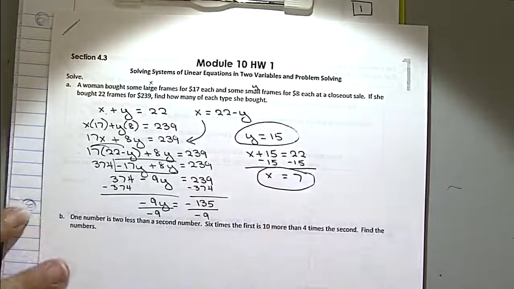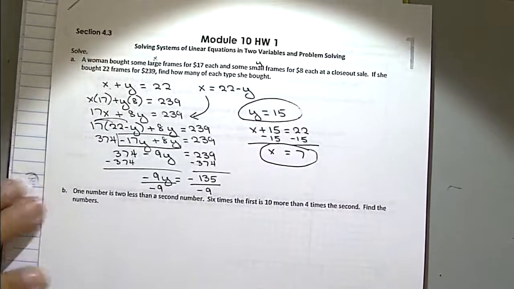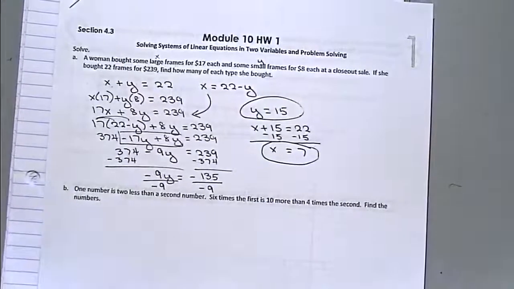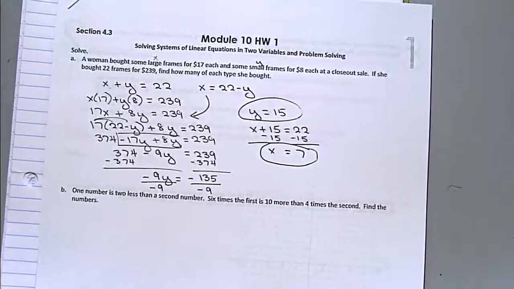Two equations. This is the whole reason we've been working at solving these equations, systems of equations is what I'm trying to say. When you have systems of linear equations, you have two of them that relate to the same problem. You can solve for two different variables by using elimination or substitution, and that is the reason we've been doing this, okay?